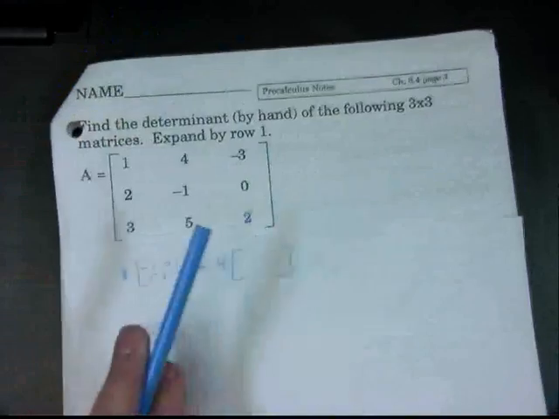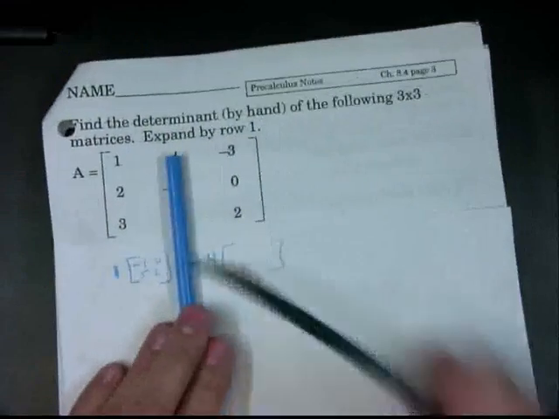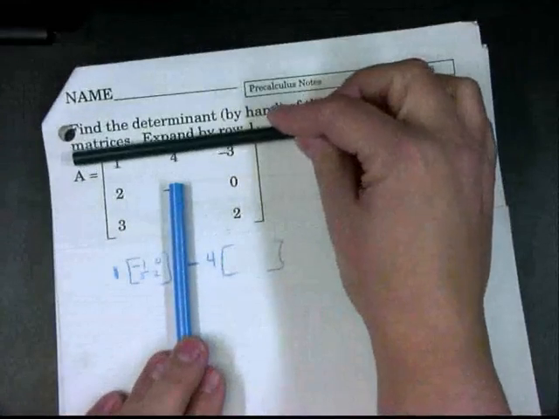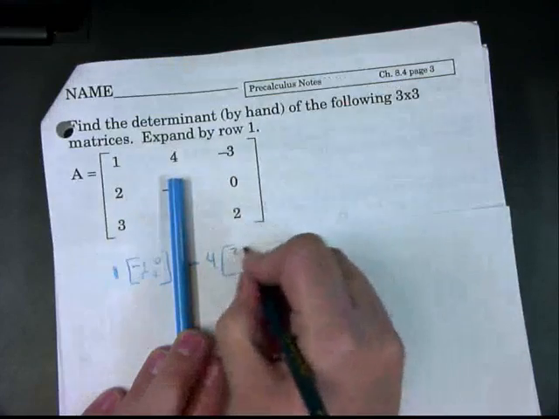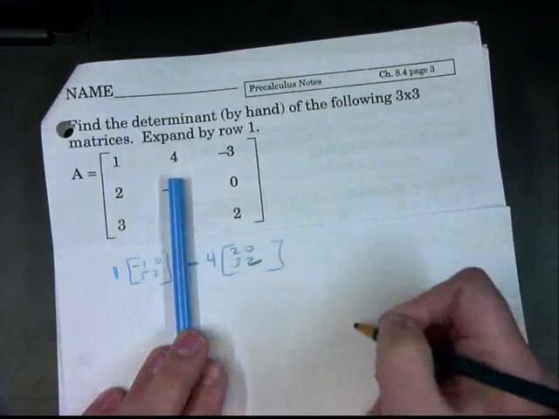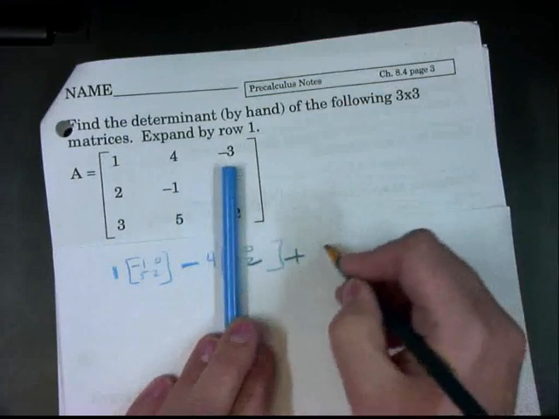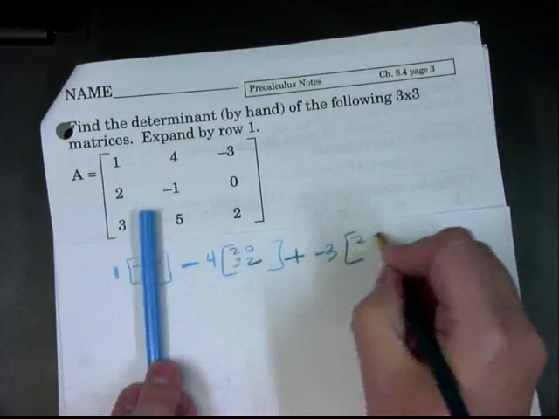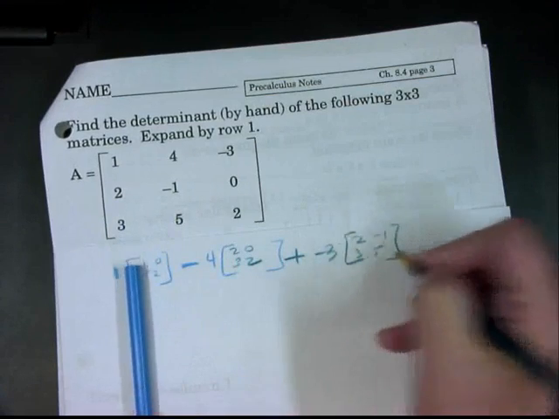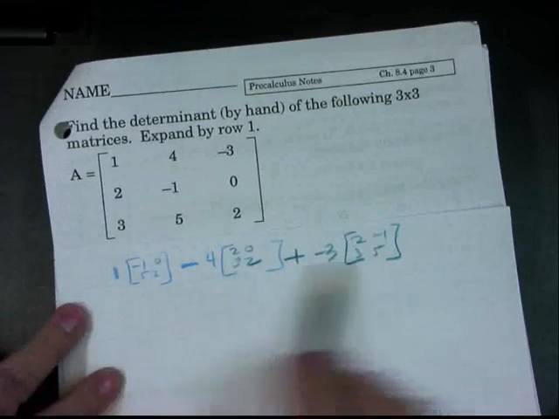We're going to cross off its column and its row. We're only going to look at the 4 part of it, and we're going to multiply by its resultant leftover matrix 2, 0, 3, 2, and its determinant. Then we're going to add the last one, which in this case is a -3, and we get 2, -1, 3, and 5. This process is always the same.